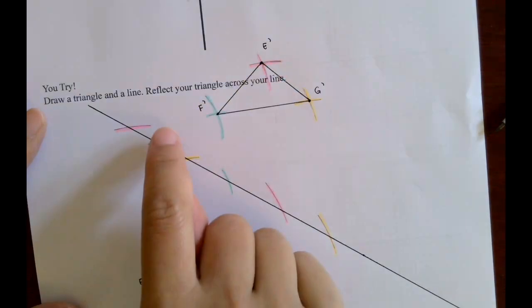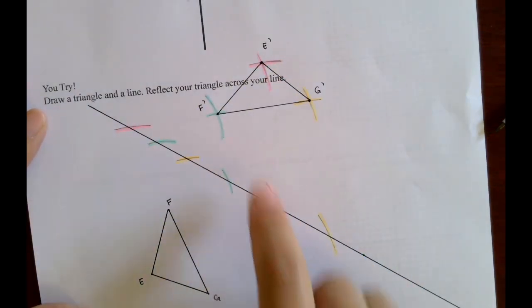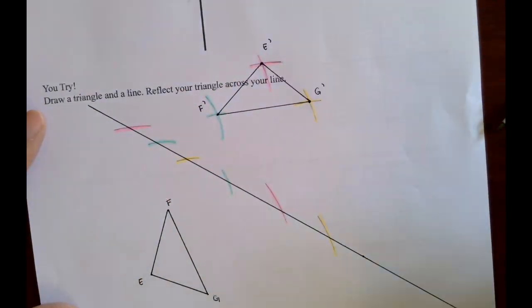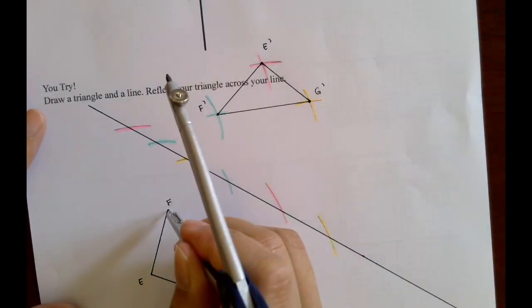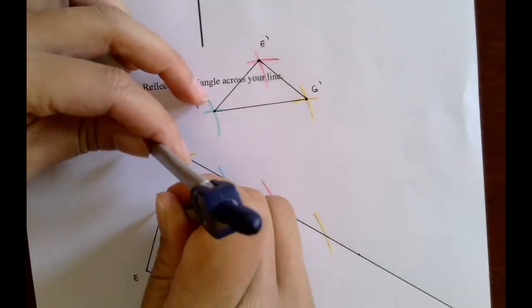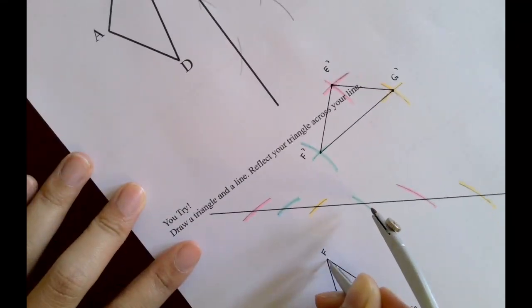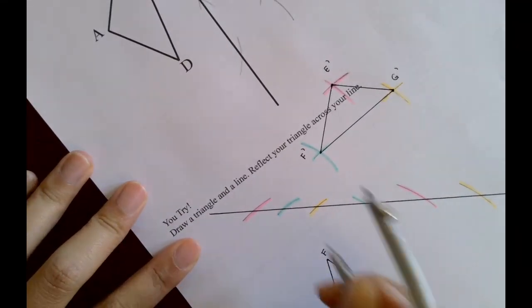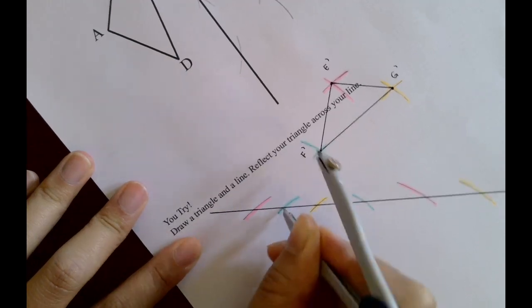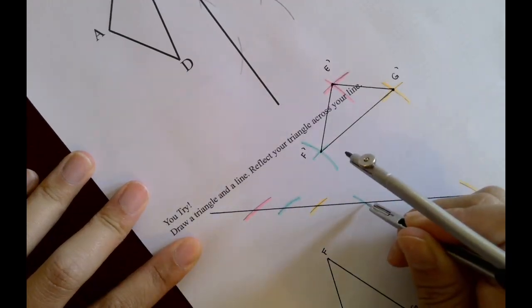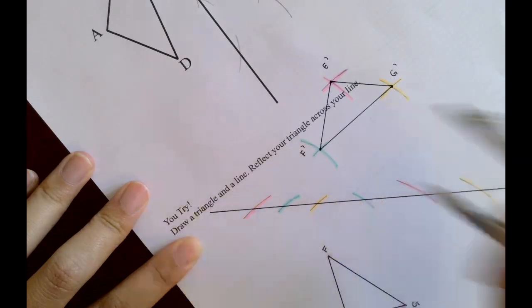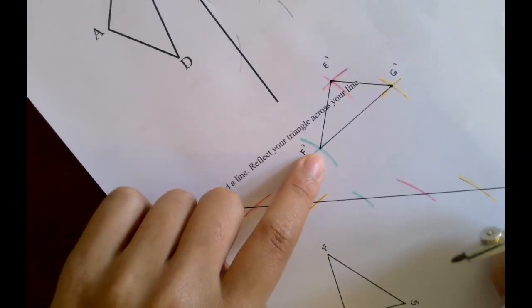Okay, so I even color-coded it so that way it made it easier to keep track of which ones were for which. Okay, then I did the same thing for my next point, opened my compass to any distance, crossed my line of reflection twice, then, keeping my compass the same, moved to those intersections and made two more arcs. And wherever those two new arcs crossed, that was my new point.